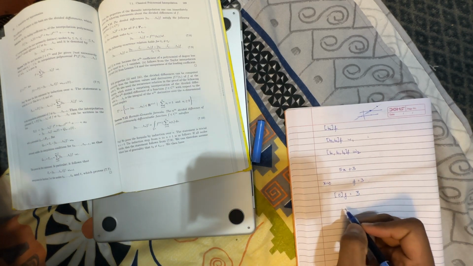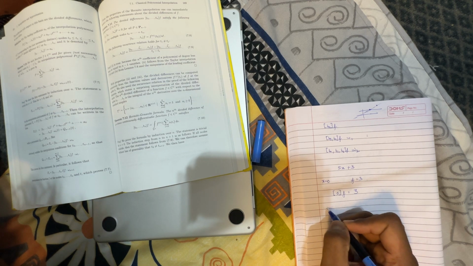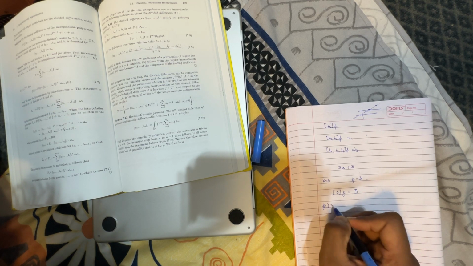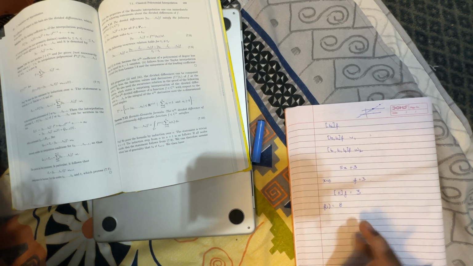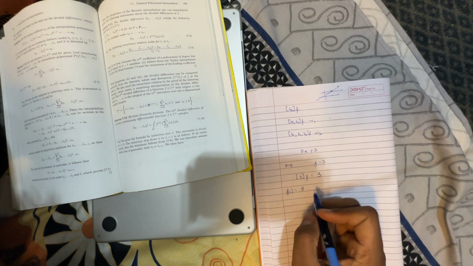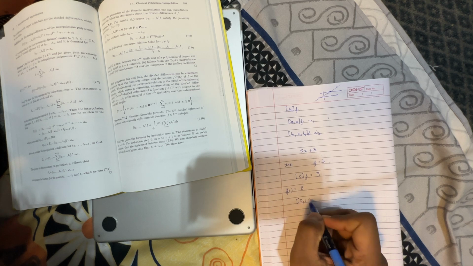Now another point was given to me. F of 1 is equal to 8, let's say. So now I calculate this. How do I calculate this though?